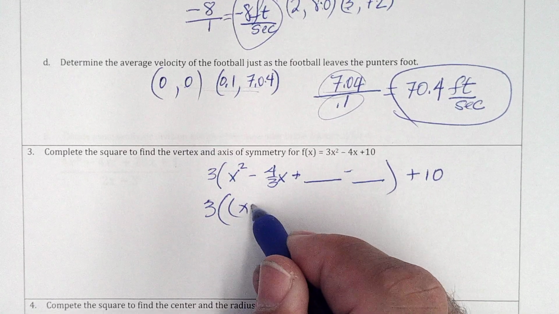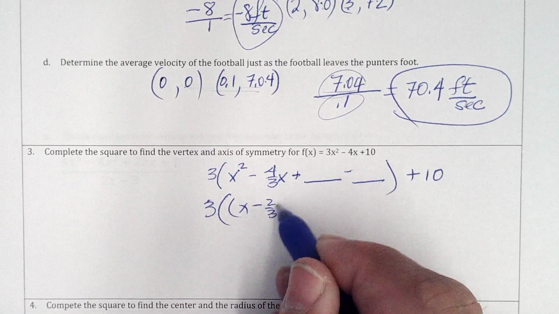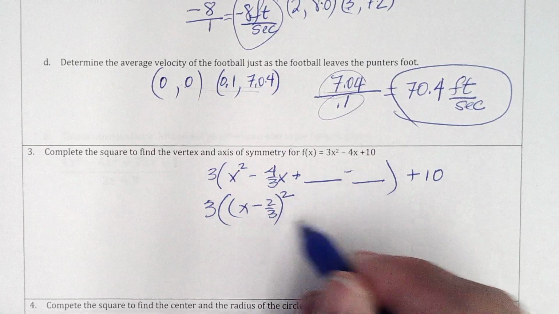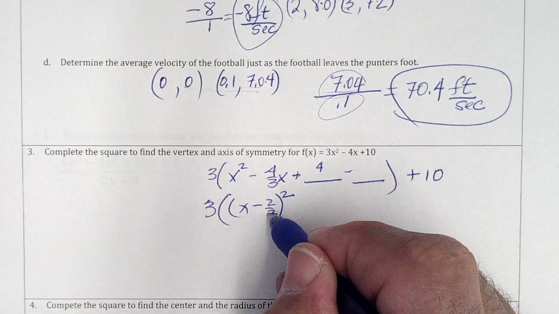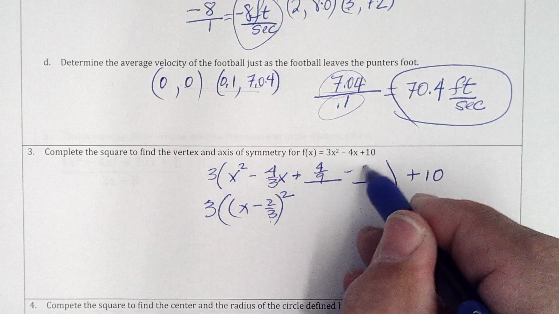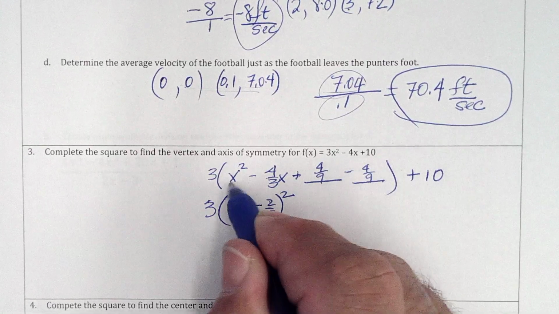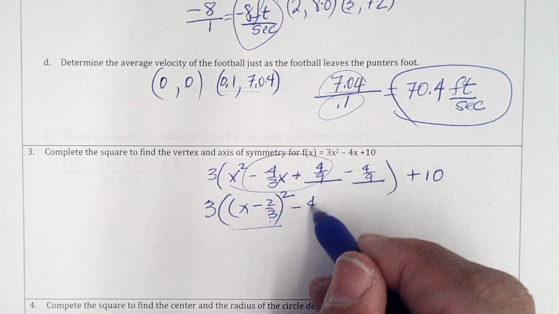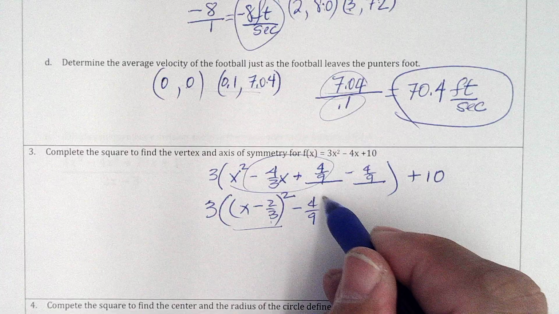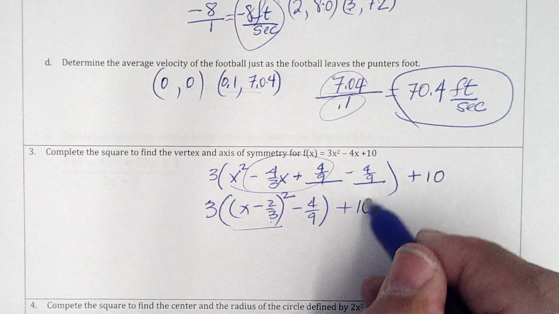Half of 4 thirds is 2 thirds, or 4/6. And then I'd have to square that, which is 2 times 2 is 4, 3 times 3 is 9.